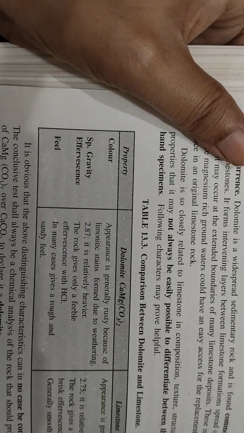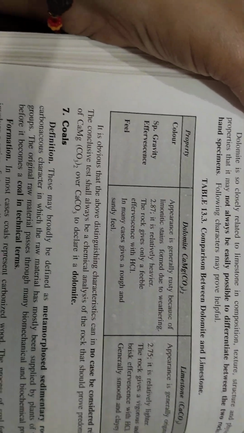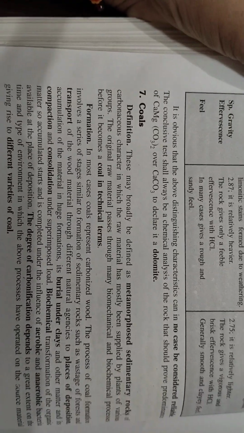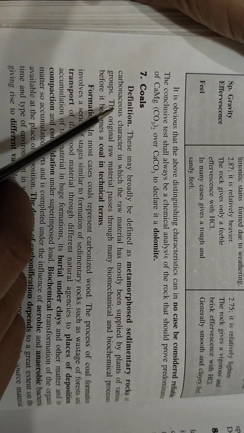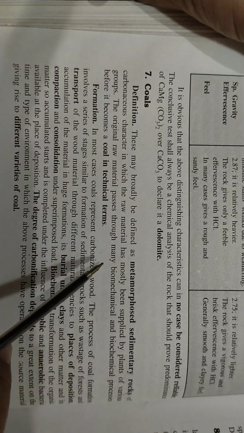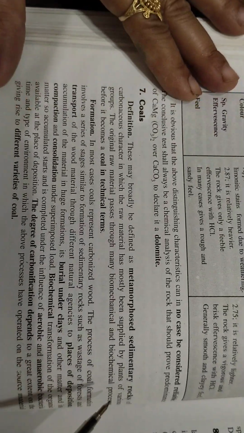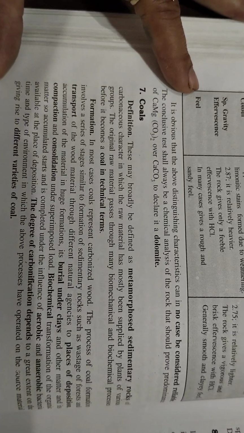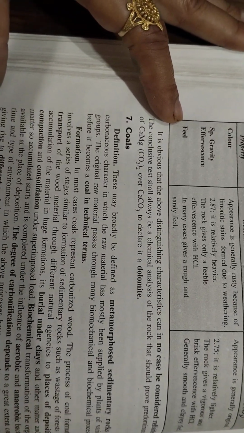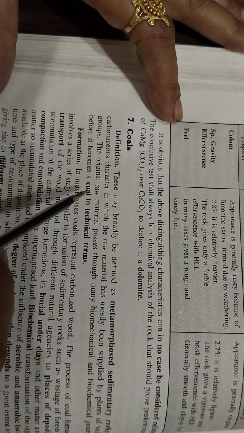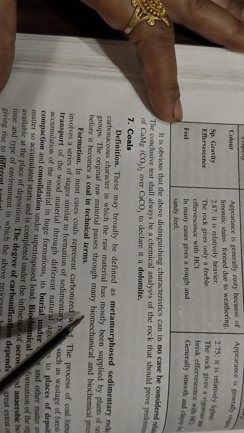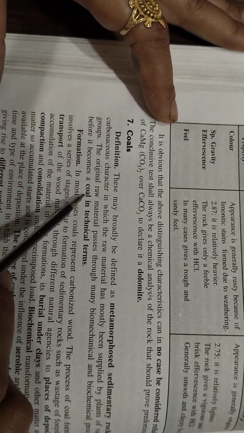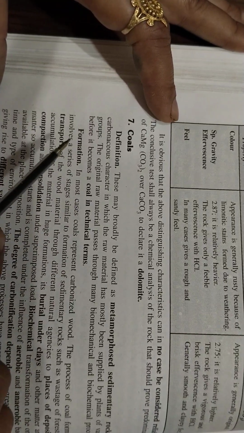Coals. Definition: these may broadly be defined as metamorphosed sedimentary rocks of carbonaceous character in which the raw material has mostly been supplied by plants of various groups. The original raw material passes through many biophysical and biochemical processes before it becomes a coal in technical terms.